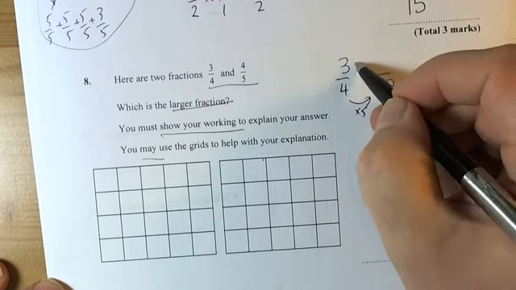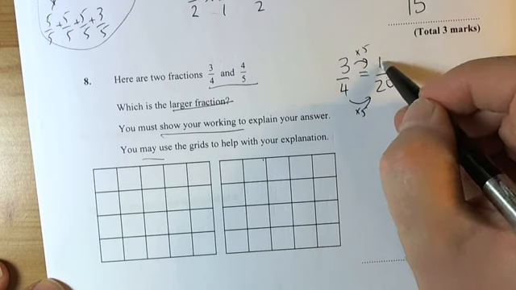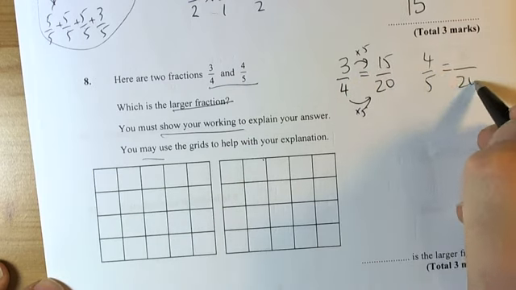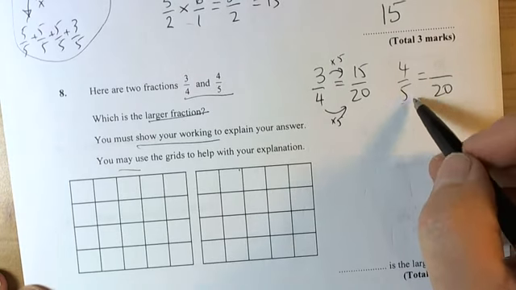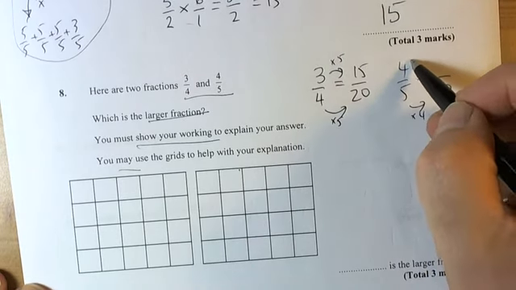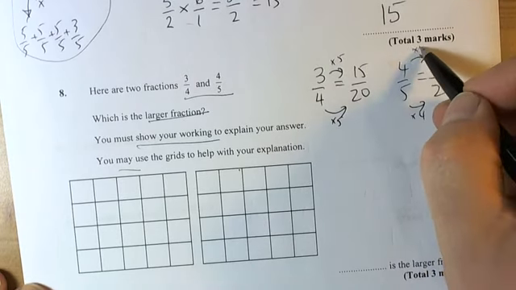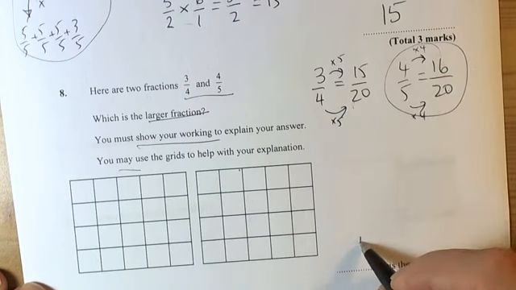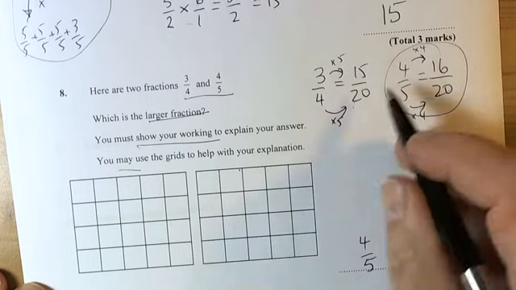We multiply by 5. So we do the same to the numerator. So 15/20. And 4/5, I can turn that into 20ths as well, so we can compare like we'd like. And we have to multiply by 4, and we have to multiply by 4, so 16/20. So we can see that this one is bigger than this one. 16/20 is bigger than 15/20. So 4/5 is the larger fraction.